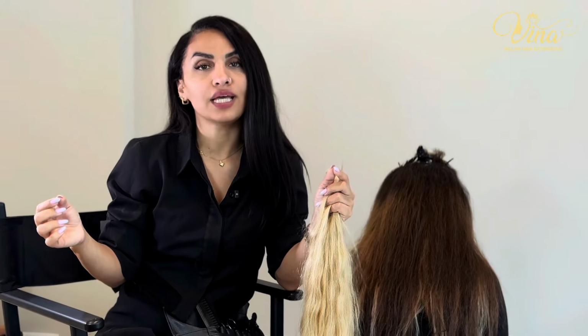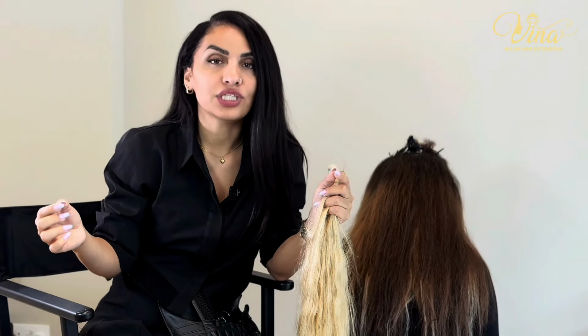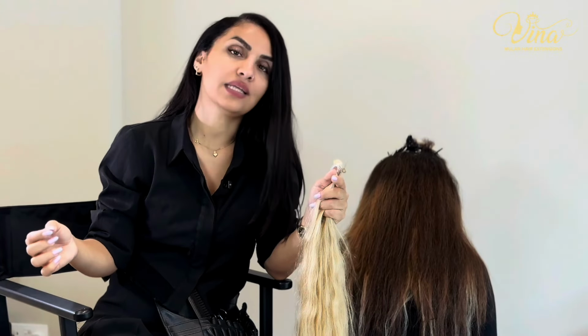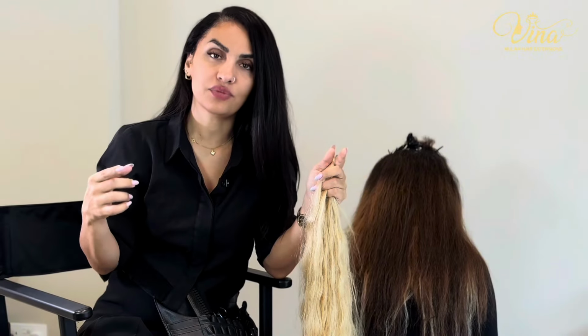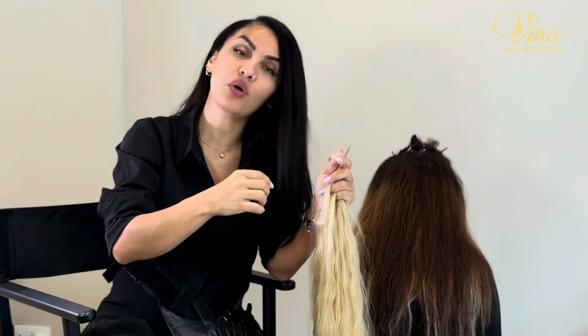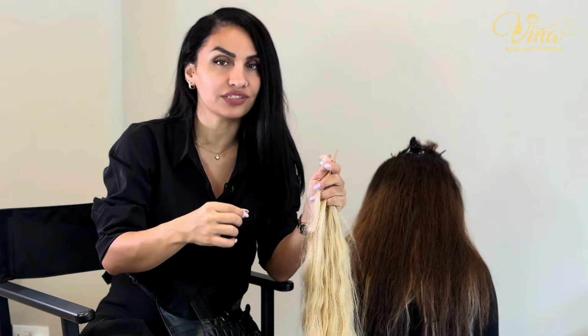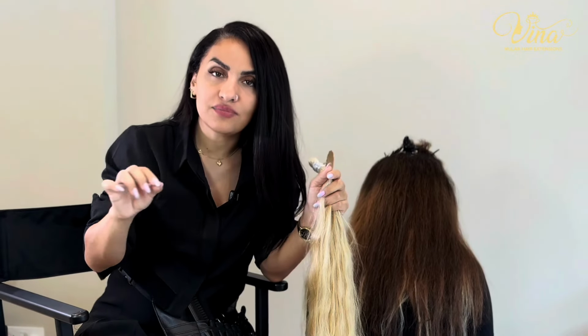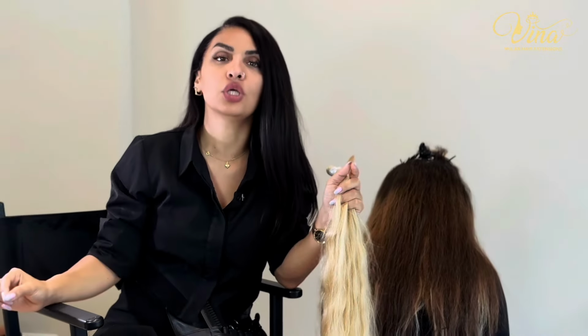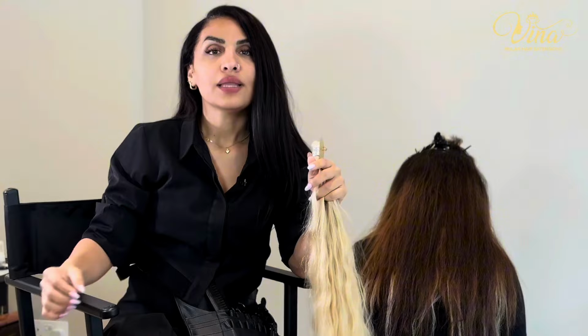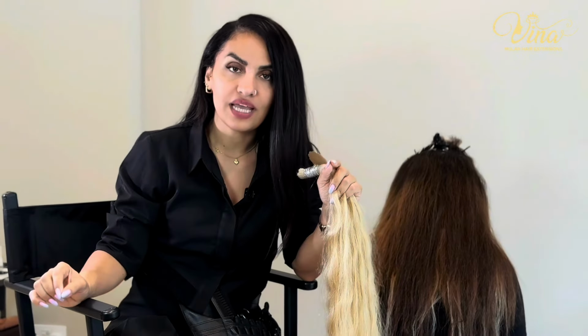Double drawn hair is hair that, during the company's processing stage, comes in different lengths like 40, 50, 60 centimeters and so on. For example, hair that is sold to you as 60 centimeter hair only has a thin portion that is actually 60 centimeters long. And in fact, the higher the percentage of actual 60 centimeter hair, the better. That's why my recommendation is always to use high quality hair that has been carefully selected, hair that doesn't have split ends. Also, naturally, the ends of the hair don't become thin.